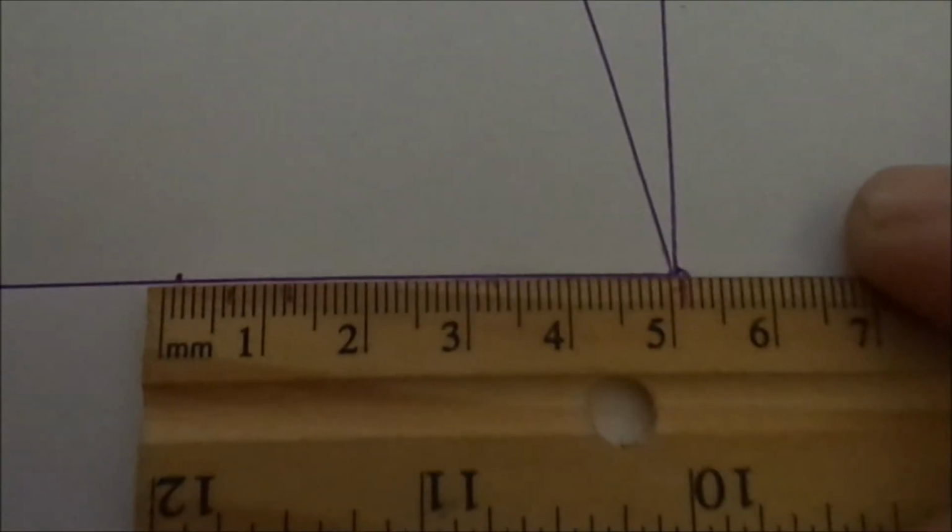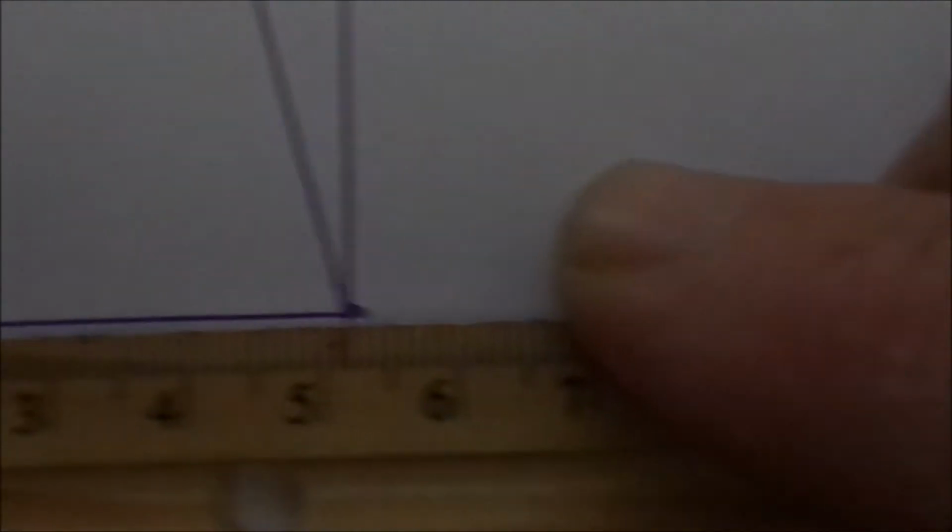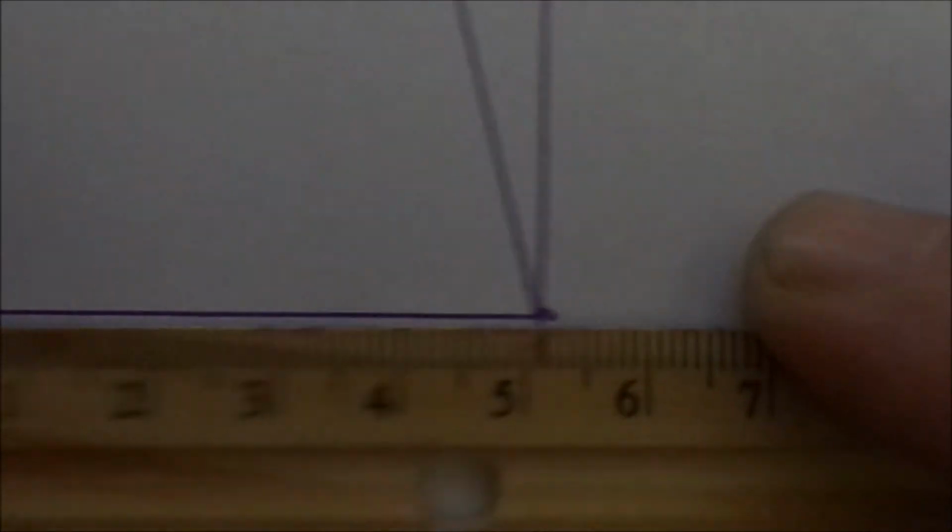Now we want to measure, first of all I've scaled it down. 7750 divided by 4 is 1937, and 2040 divided by 4 is 510. Okay, so what we've got here is 5.10 and 19.37.